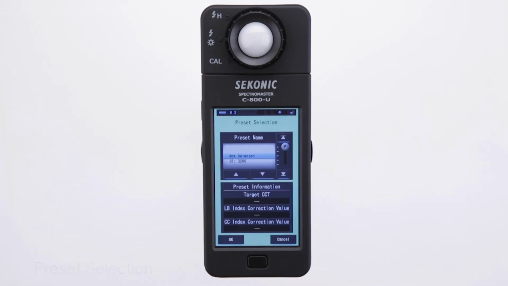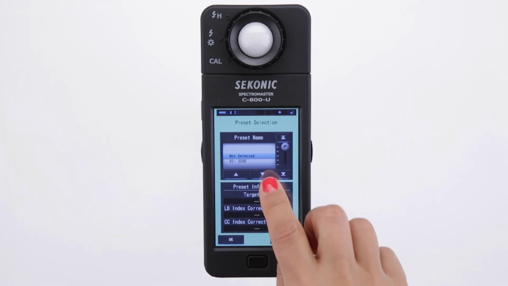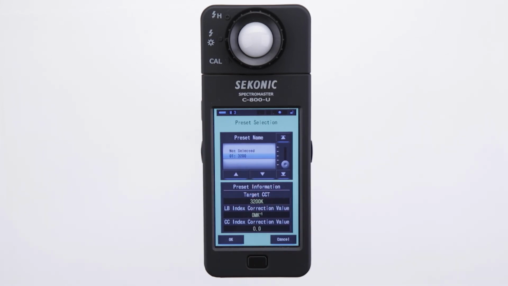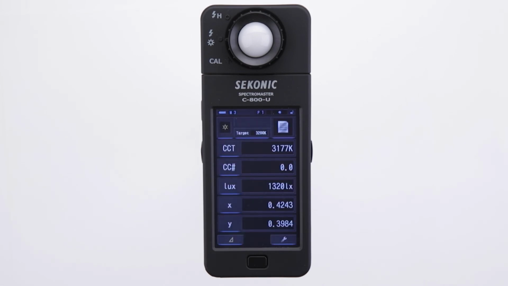As we explained earlier, you can create and store presets and edit a preset prior to measuring different light conditions or color effects or whenever you need to use it. Let's select the 3200 Kelvin preset and press the OK button. The display returns to the text measuring screen, and the set preset number, P1, appears on the status bar, and the preset target color temperature is set automatically.